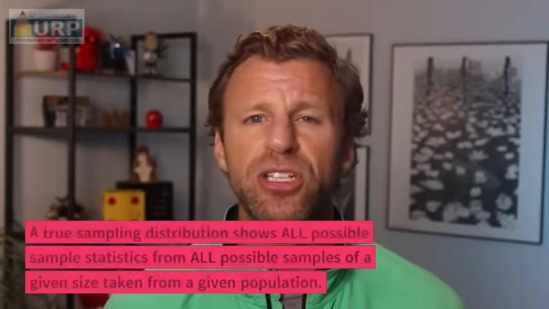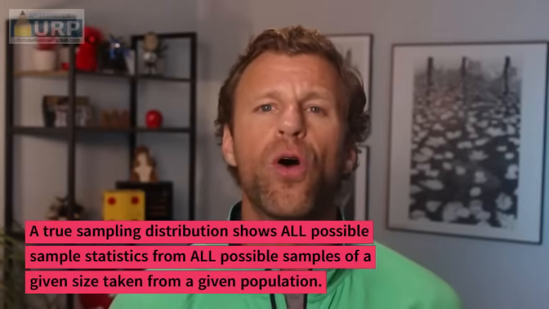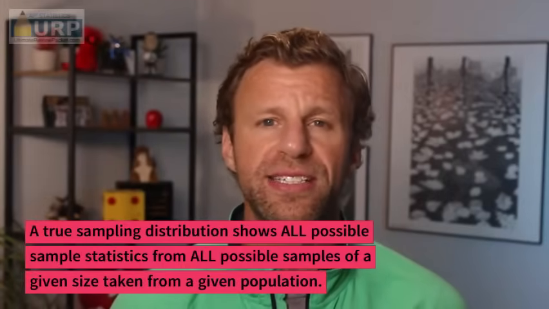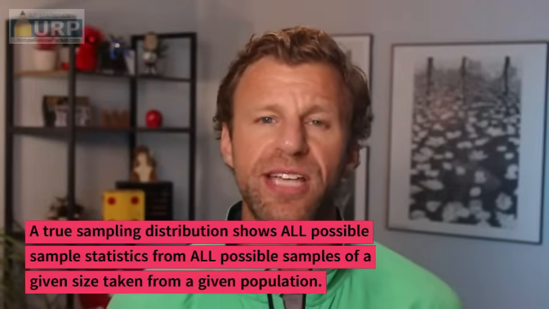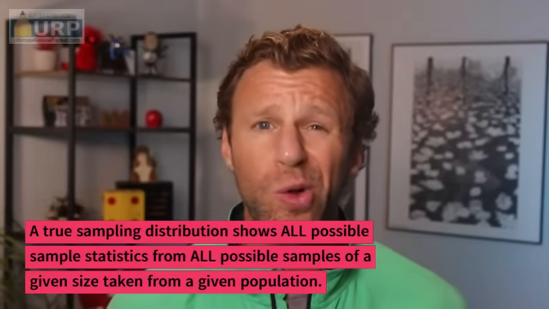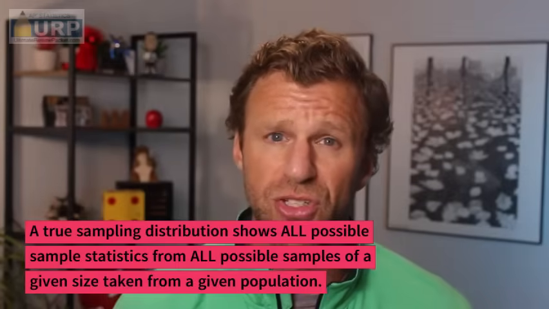Now, it is important to note that simulating, say, 1,000 sample statistics is still not a true sampling distribution. That is because a sampling distribution needs to have the values for all possible statistics from all possible samples. And if your population is really, really large, like a lot of populations are, that's going to mean a ton, millions of possible samples, which means millions of possible sample statistics, and we can't possibly simulate them all.